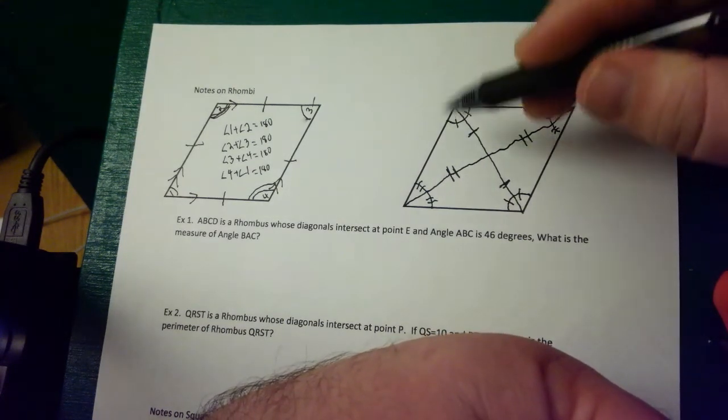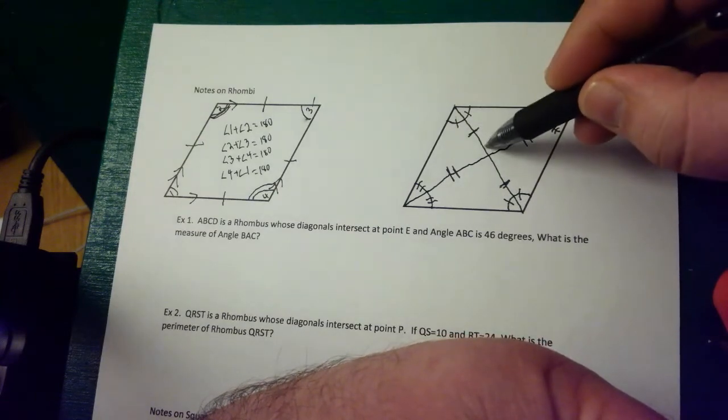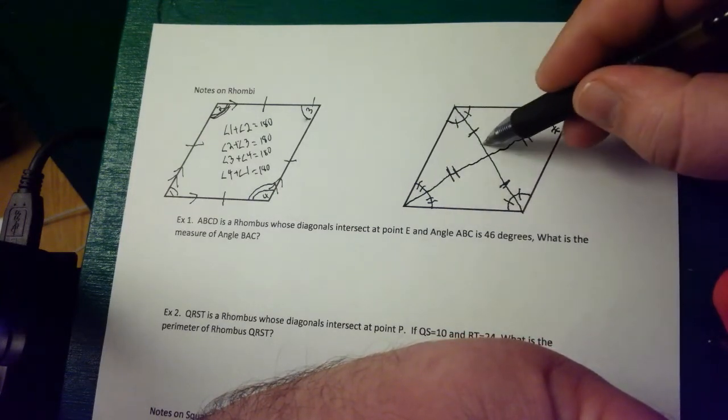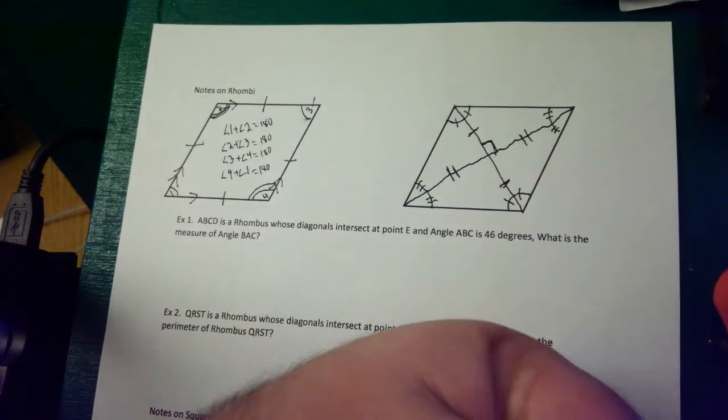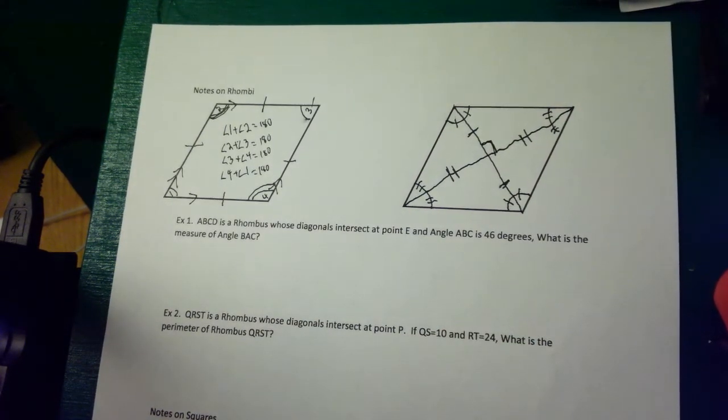Finally, the last thing that we know is that when the diagonals intersect, we get a right angle. That does not happen on a rectangle, does not happen on a regular old parallelogram, but it does happen on a rhombus.